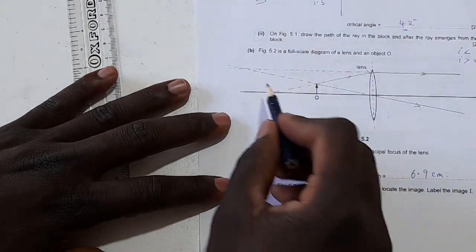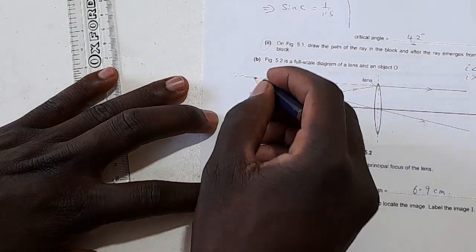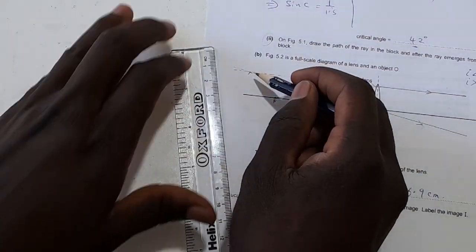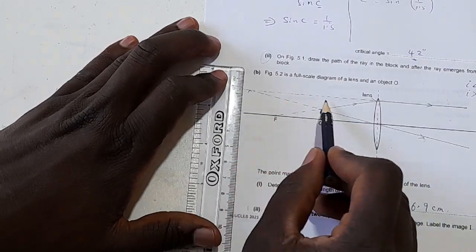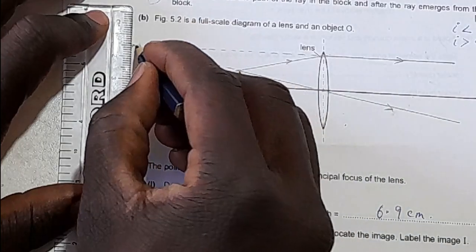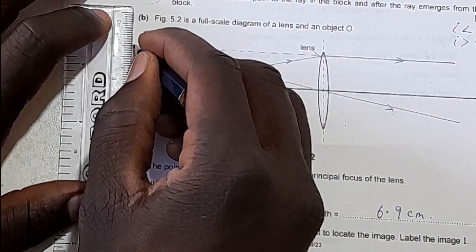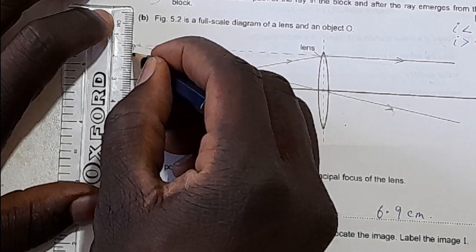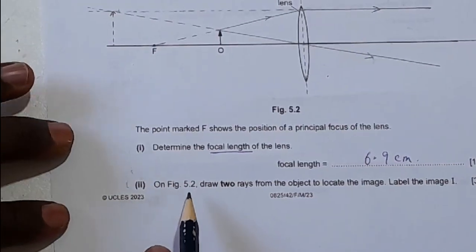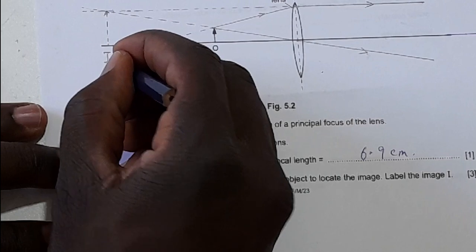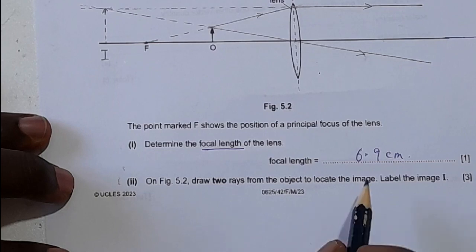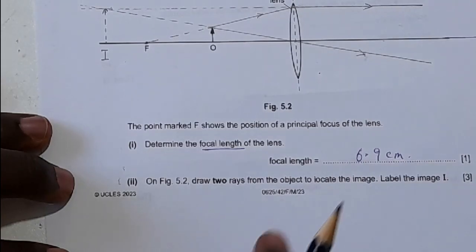Wonderful. So the head of the image will be at the point of intersection. So this is where the head of the image is. And this image, when drawn, remember it is formed by virtual rays, and therefore we will sketch it as virtual, that is dashed lines. Wonderful. So this is our image I. Our aim is just to draw and locate where the image is, and that is where it is.